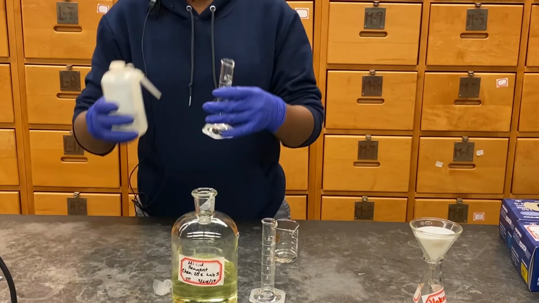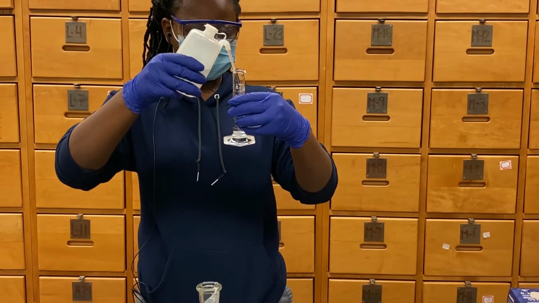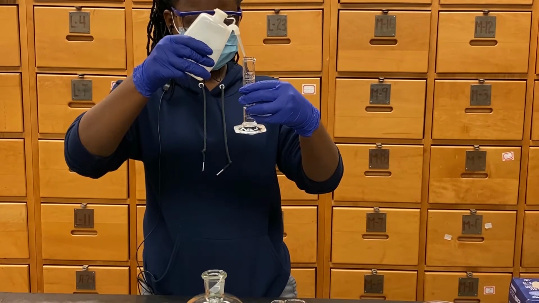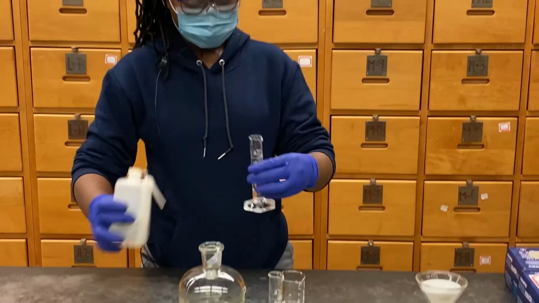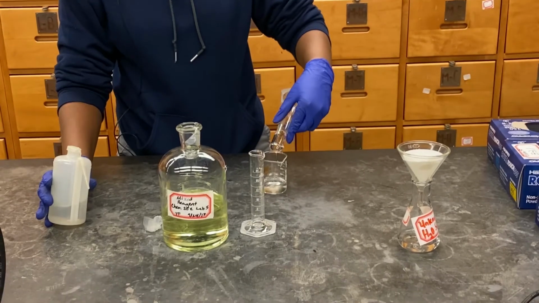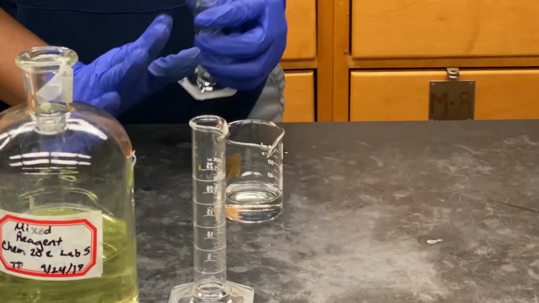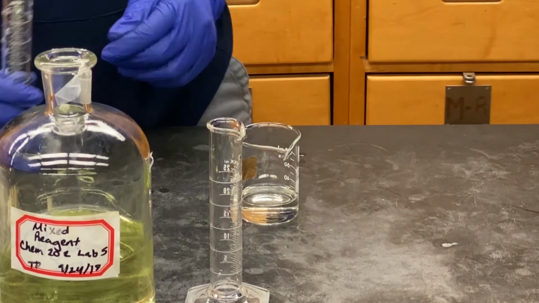And I'll use 15 mL of DI water. Then I'm going to allow this to sit for 15 minutes and we'll come back to check the absorbance.